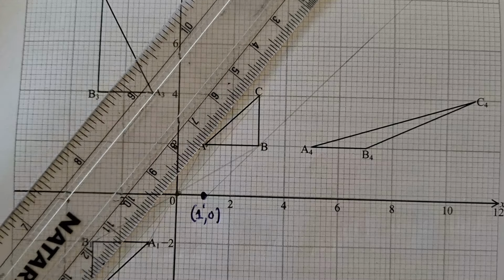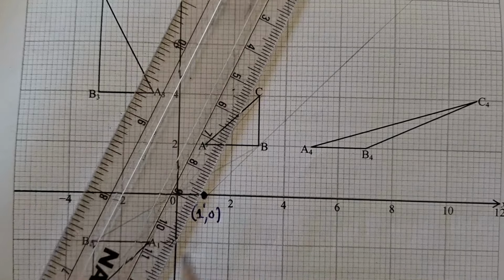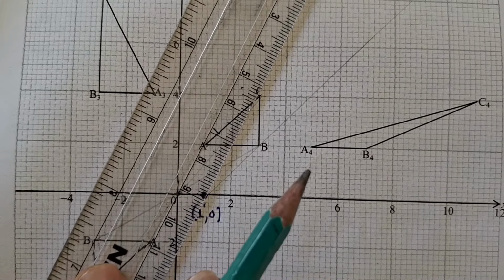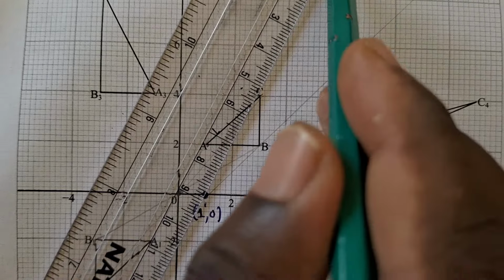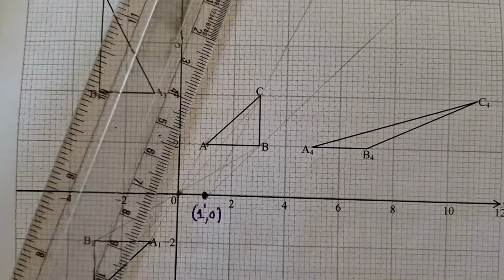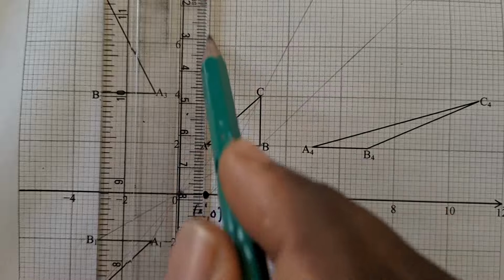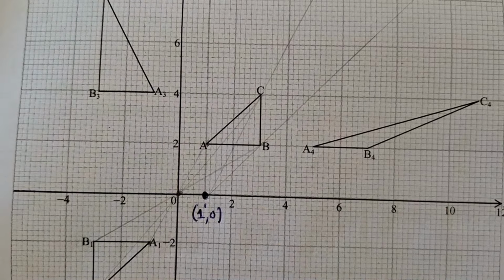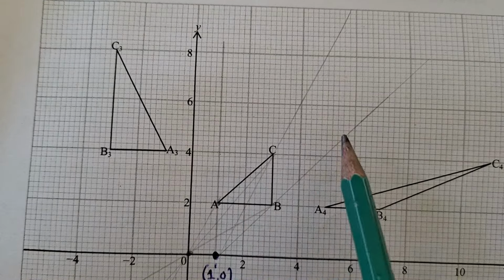You come to the next one, C, to the center of enlargement. Then you do A like this. I've extended these lines, there are 3 lines.